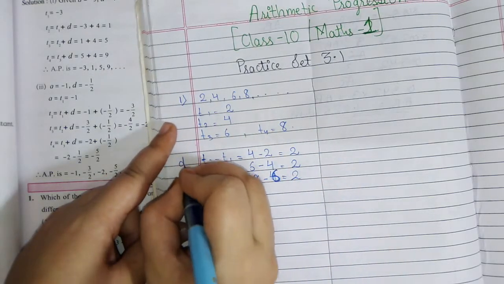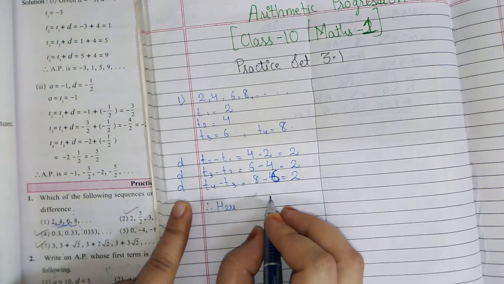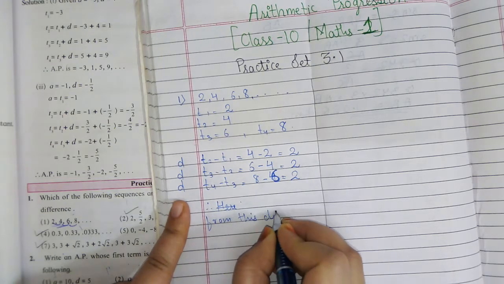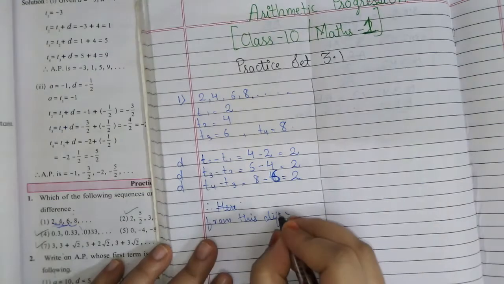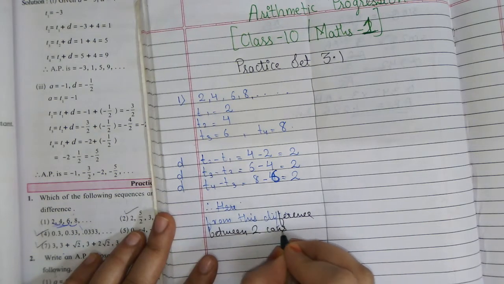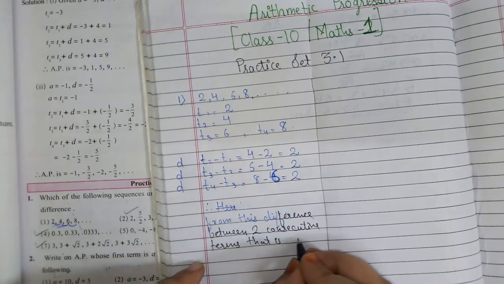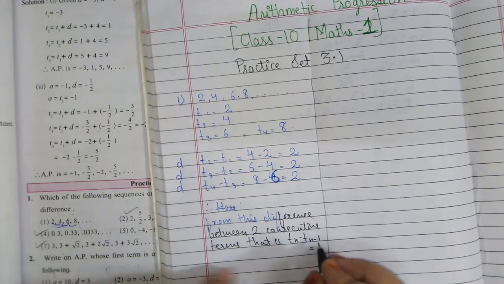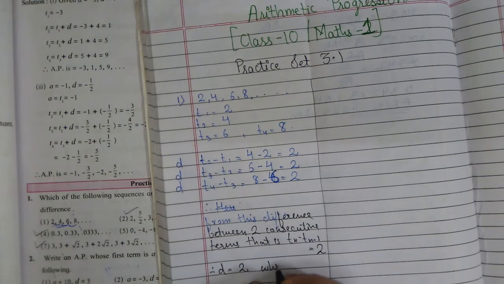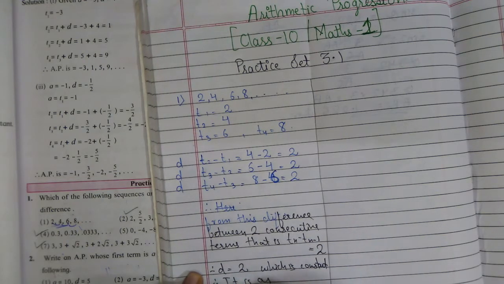Alright. So here D is the difference between two consecutive terms. We can write that as tn minus tn minus 1 is equal to 2. Therefore, common difference d is equal to 2, which is constant, and therefore the given sequence is an AP.